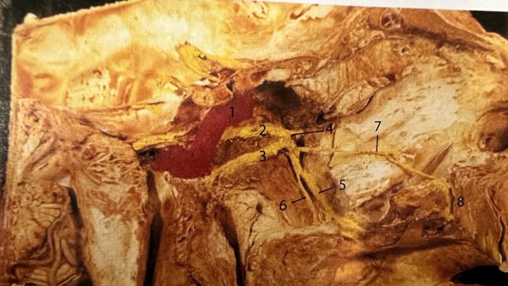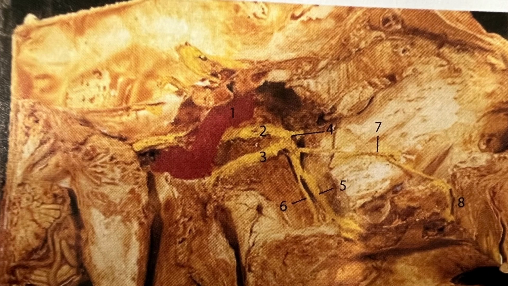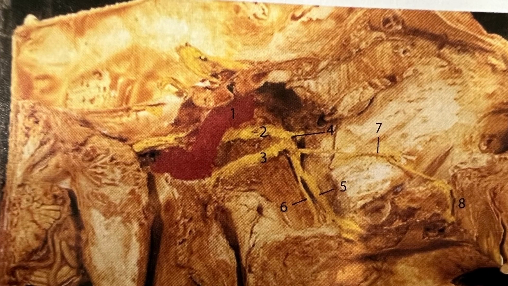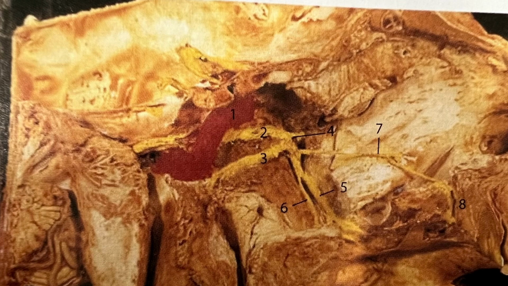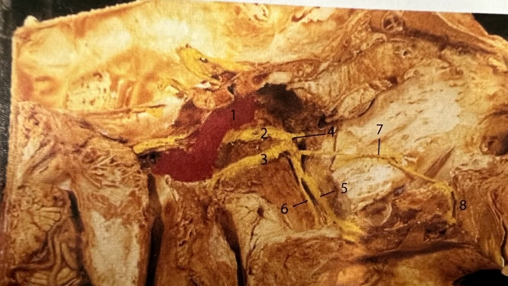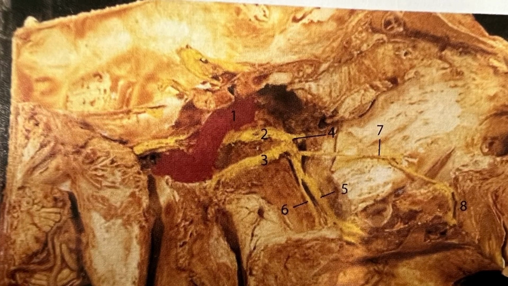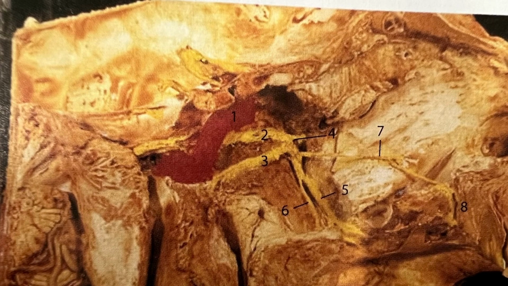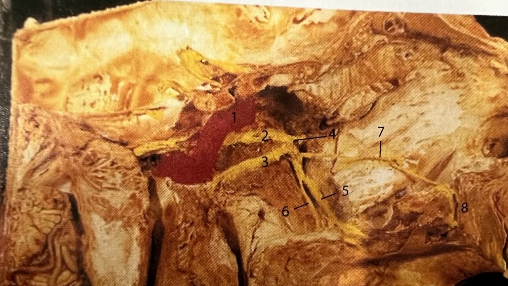Fifth is the greater palatine nerve. Sixth is the lesser palatine nerve. Seventh is the nasopalatine nerve, which is going into the incisive canal, or you can say incisive nerve, part of the nasopalatine nerve, supplying the septum.